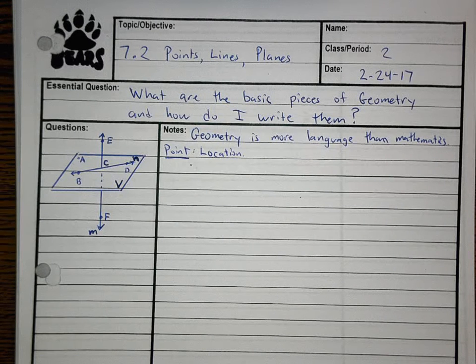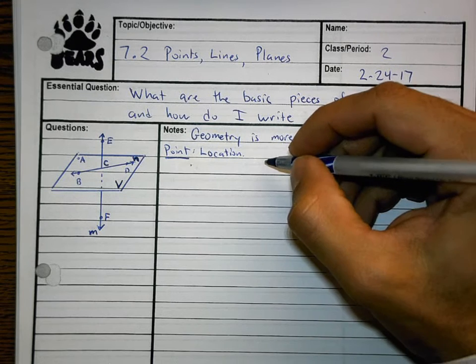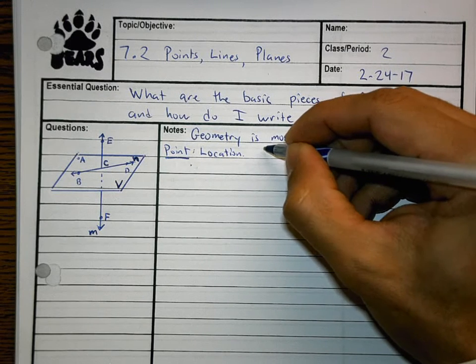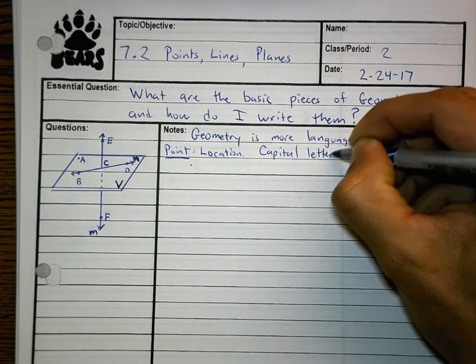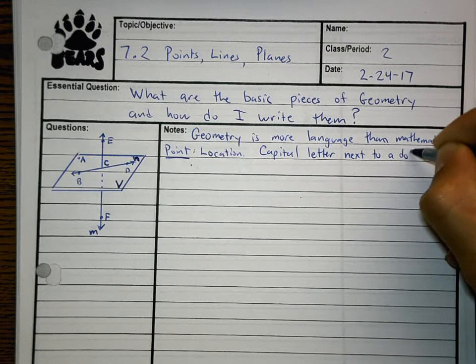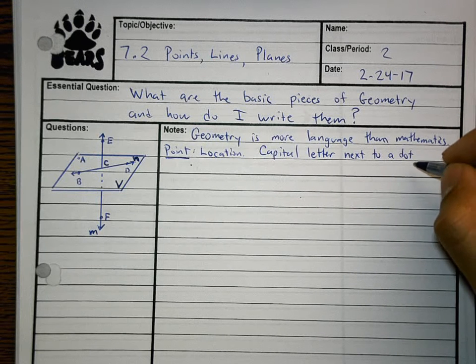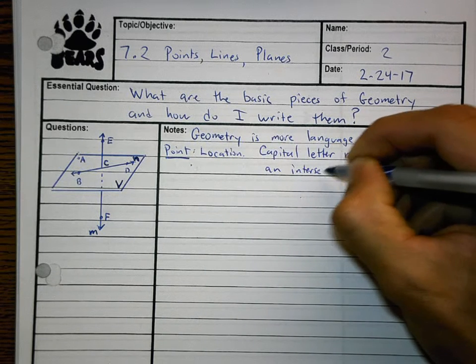It's just an exact location. Okay? We use a capital letter next to a dot or an intersection.